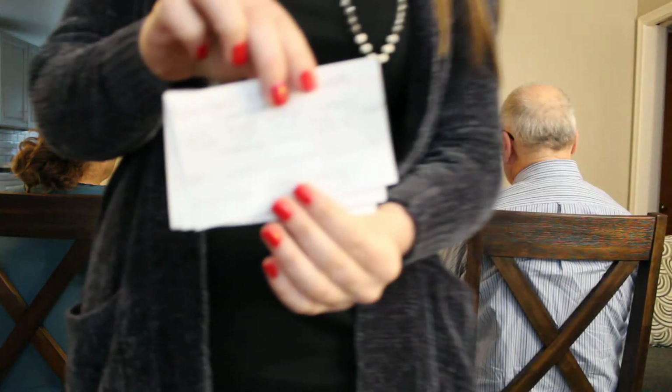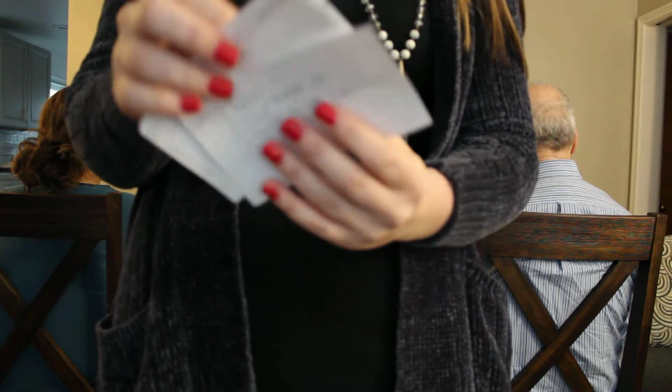Here are my 3 note cards. As you can see, there's nothing written on the back.